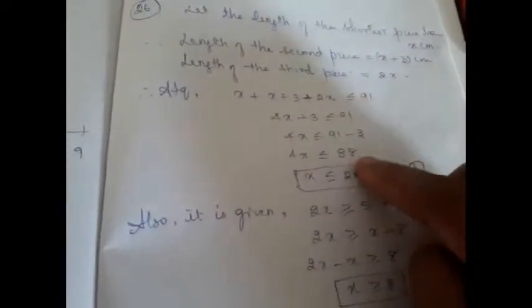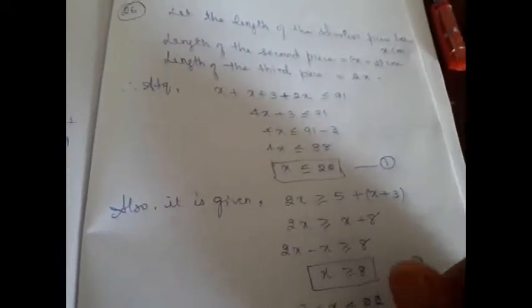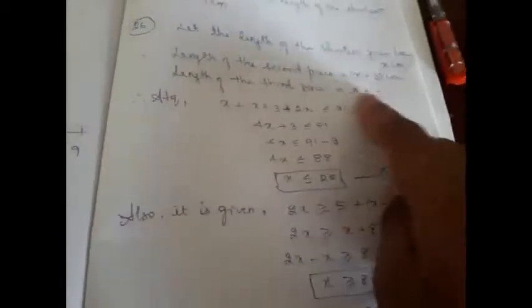So from this we have solved and arrived at the conclusion that x should be less than or equal to 22. But one more constraint is given in the question, which says the third piece, which is 2x, is to be at least, greater than or equal to, 5 centimeters longer than the second. What is your second piece? x plus 3. So 5 plus x plus 3. Now if you add, you will get 8 plus x.